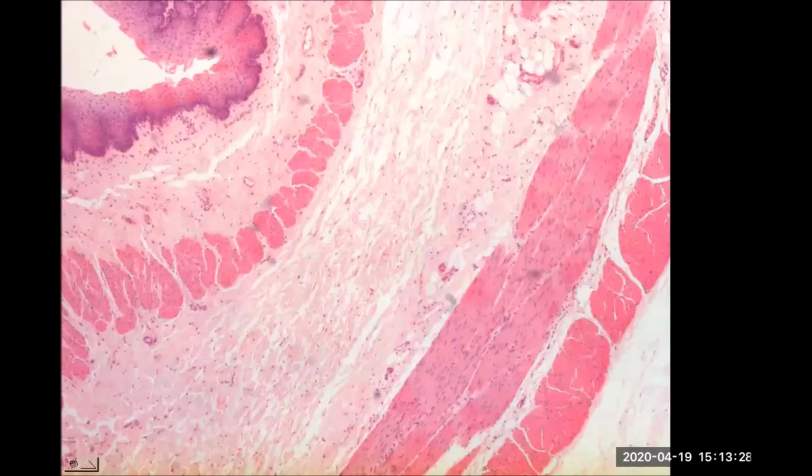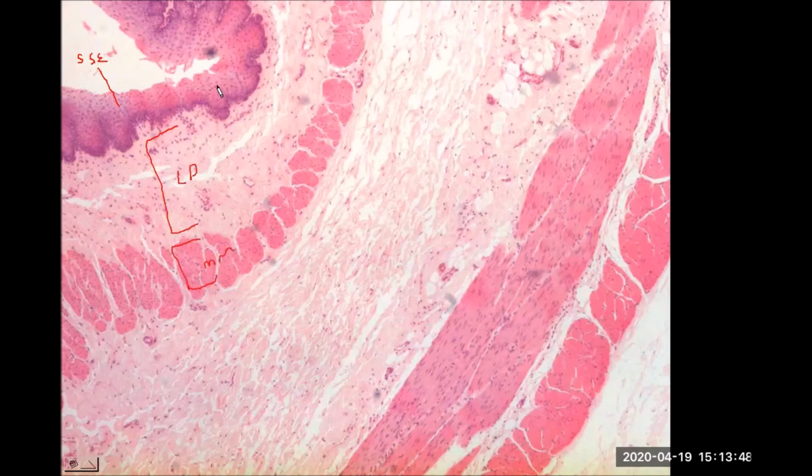So really just a closer look. This is still another esophagus sample, and we're able to see again the stratified squamous epithelium. We see the area of the lamina propria for reference, and then you can see the transition now to the muscularis mucosae. So making all of this section tunica mucosa.